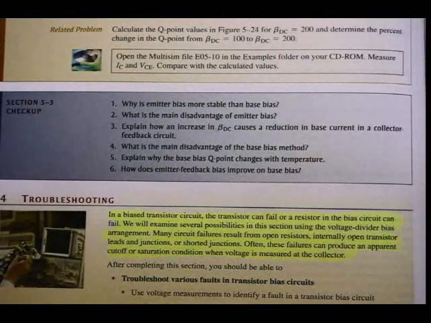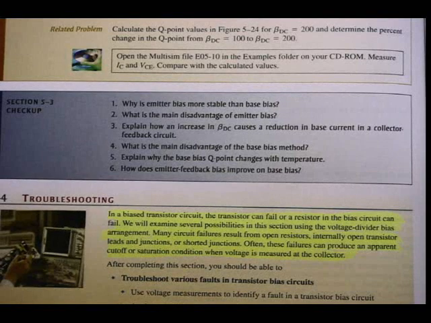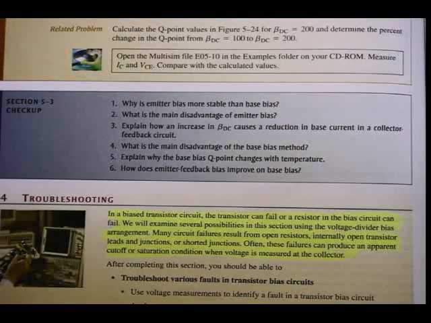5.4 Troubleshooting. In a biased transistor circuit, the transistor can fail, or a resistor in the bias circuit can fail. We will examine several possibilities in this section using the voltage divider bias arrangement. As we know, most popular, most stable of the bias circuits that we have discussed.